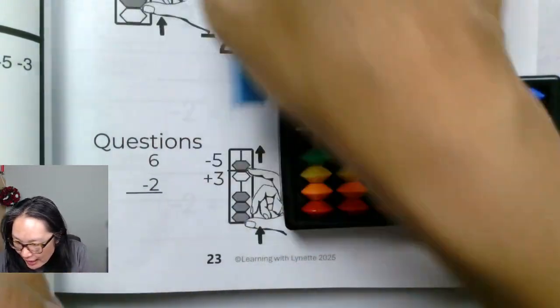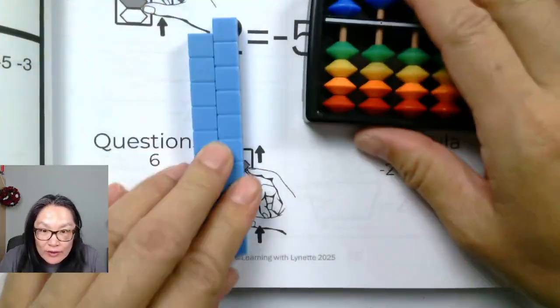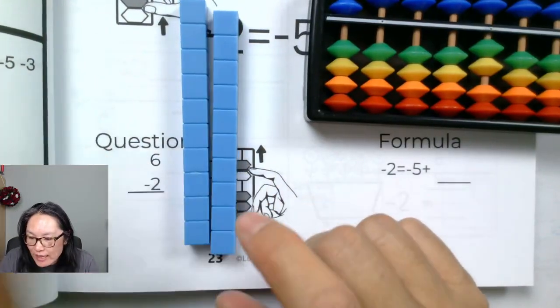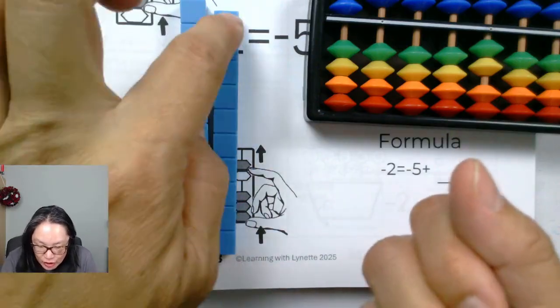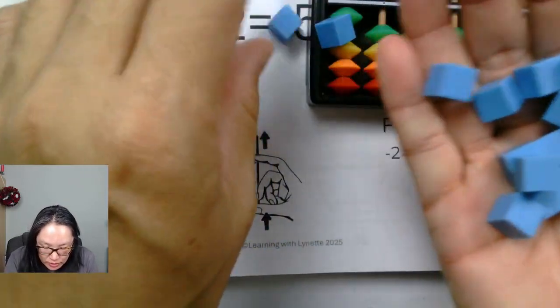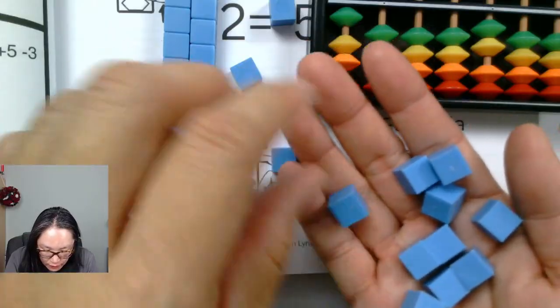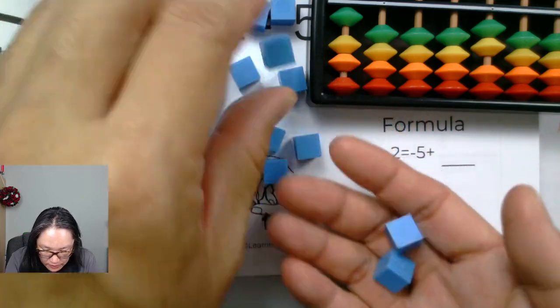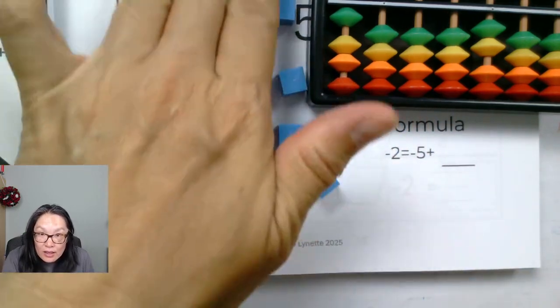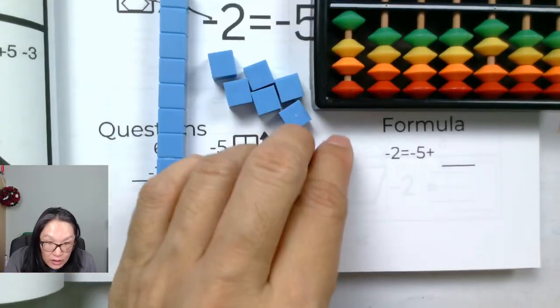Because remember when we have 20, right? We have 2 10s. Because we have 2 10s and I want to take away 4, right? What do we have to do? We have to trade this in. 1, 2, 3, 4, 5, 6, 7, 8, 9, 10. So I take this away. And then what do? Take away 4. So I take away 4.